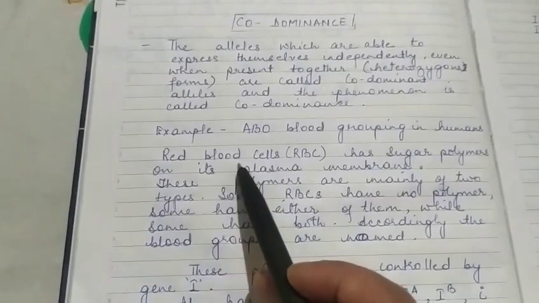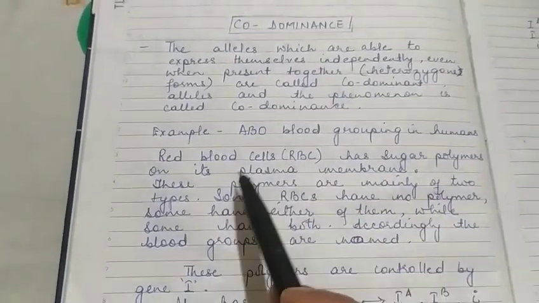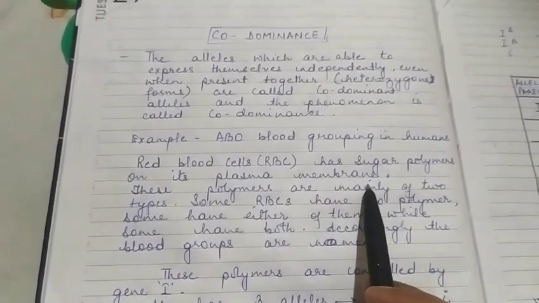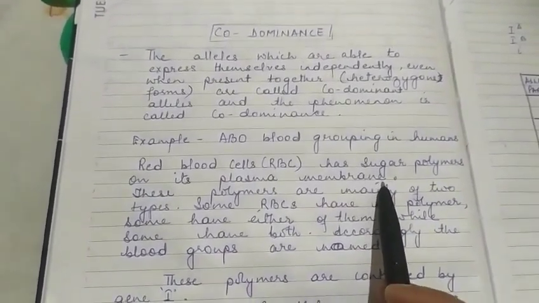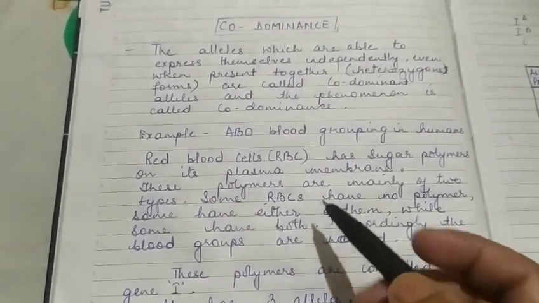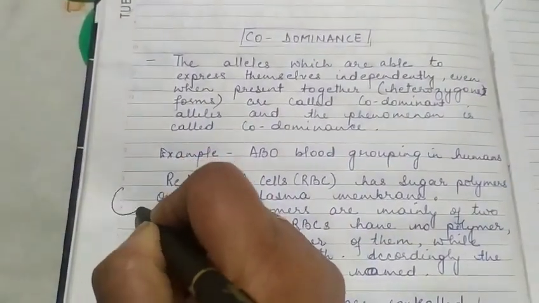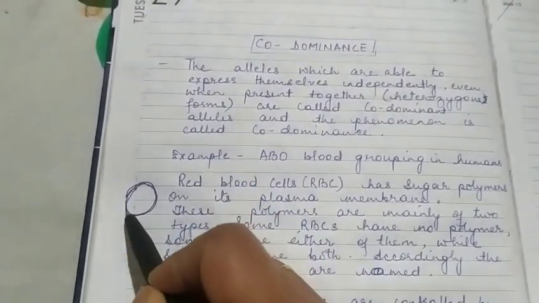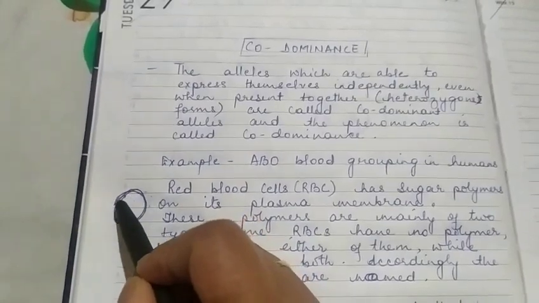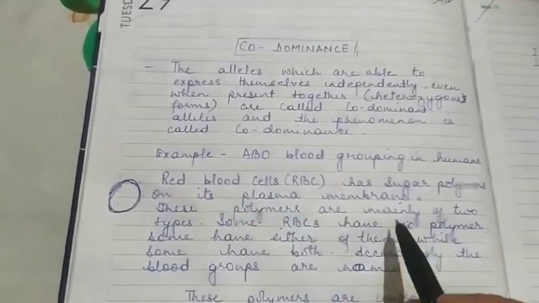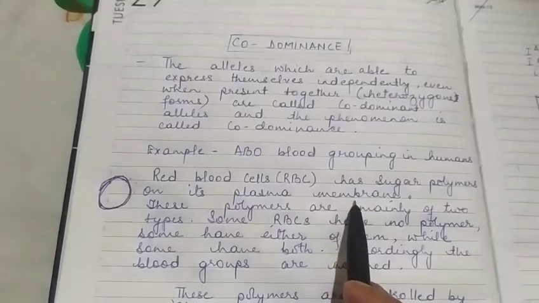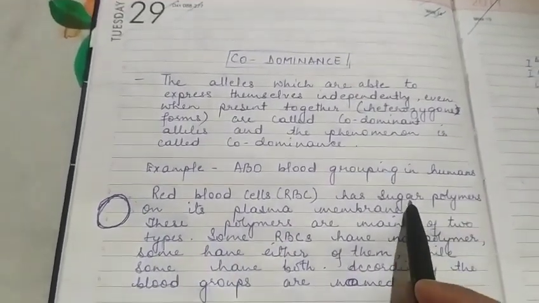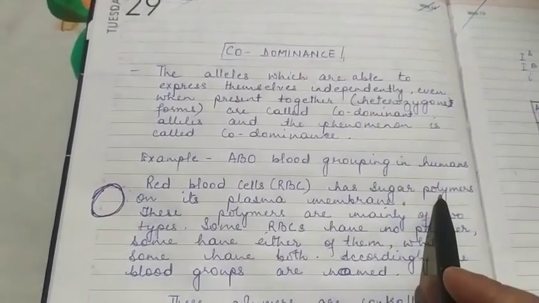Red blood cells, that is RBCs, have sugar polymers on their plasma membrane. We also call these sugar polymers antigens, which we had learned in class 11th. So the plasma membrane, the outer surface of these cells, has certain sugar polymers, that is, structures made of sugar polymers. Those sugar polymers are also called antigens.